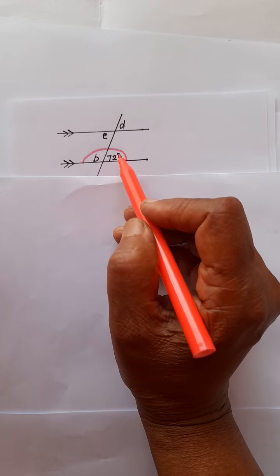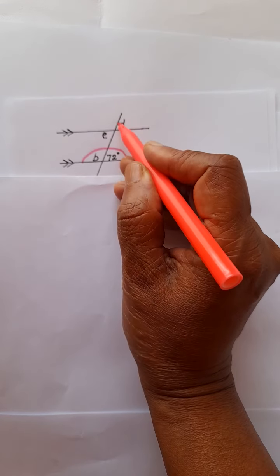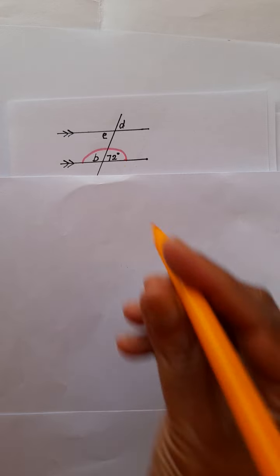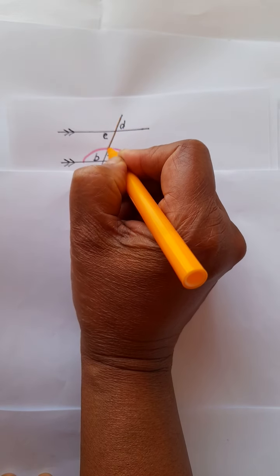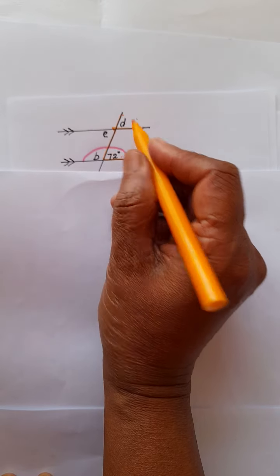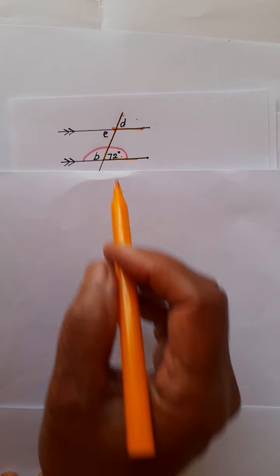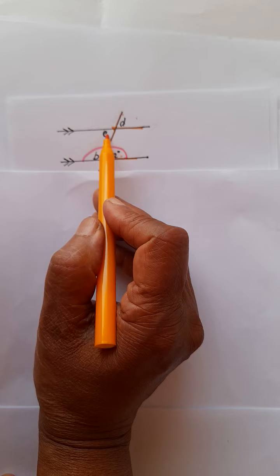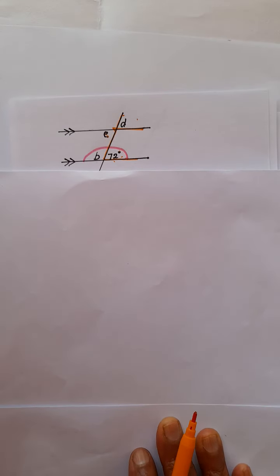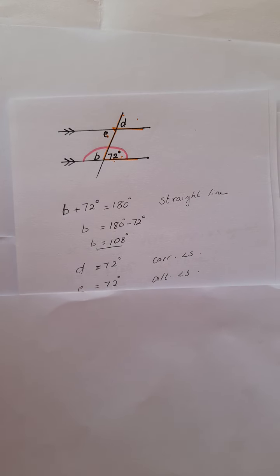In the case of E, maybe I must draw it, the F. Those two are equal. Then you can also say E and 72 are alternate angles. So E is equal to 72 degrees. So I have done it already.